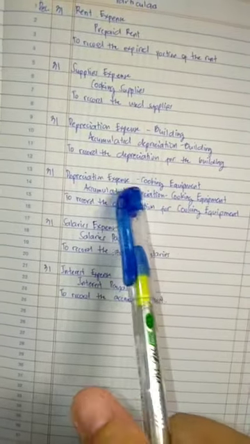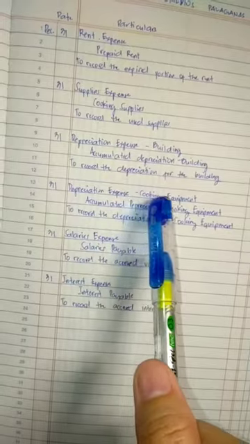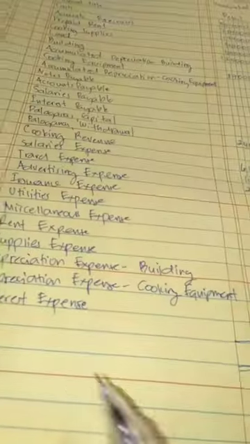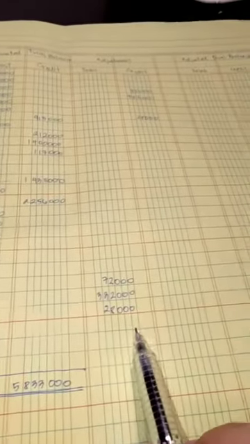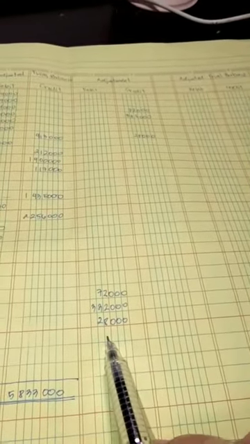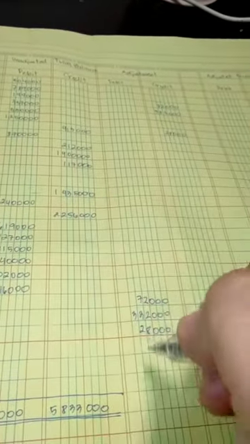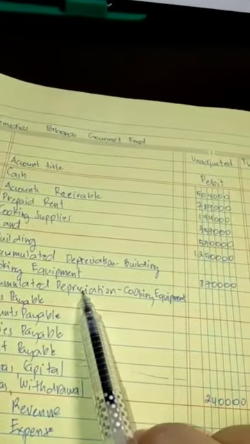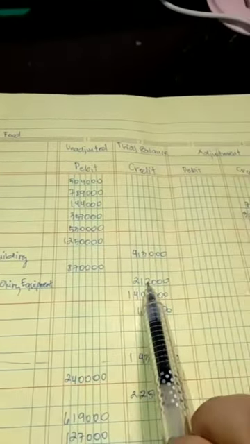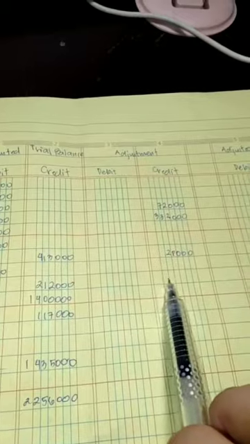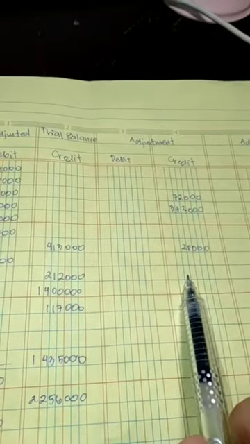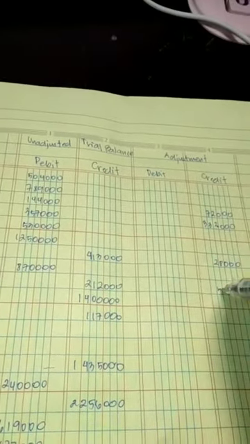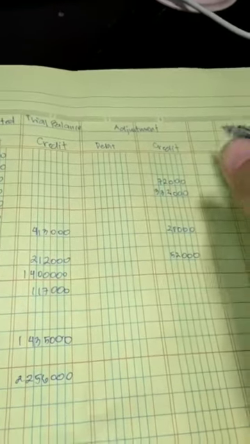Okay? Now, next, for the fourth entry, the same process. Depreciation expense for cooking equipment and accumulated depreciation for cooking equipment. So, this is your cooking equipment. You'll go to adjustment column and proceed to the debit side in the amount of 52,000. And you will find the accumulated depreciation for cooking equipment. Go to the adjustment column. Go to the credit side because it is on the credit side, and you will write the 52,000.